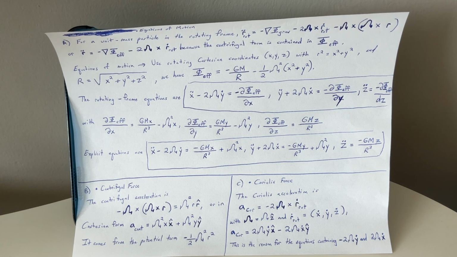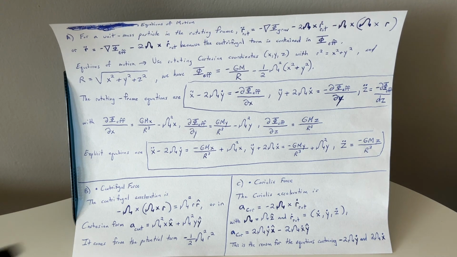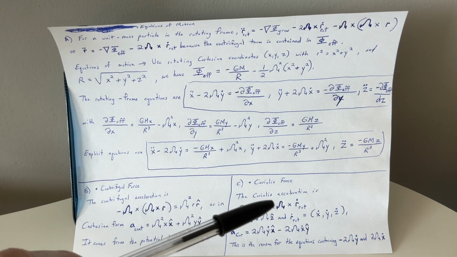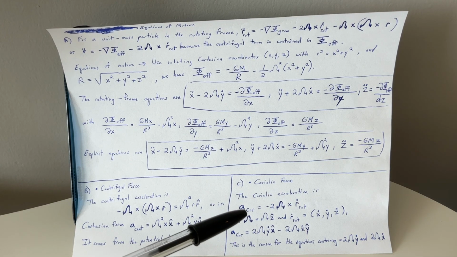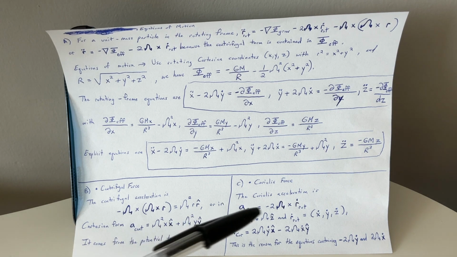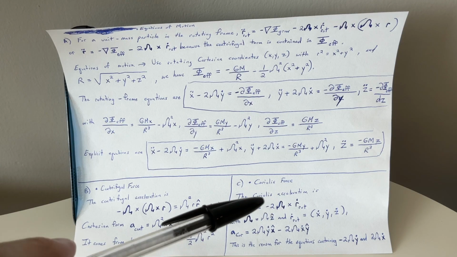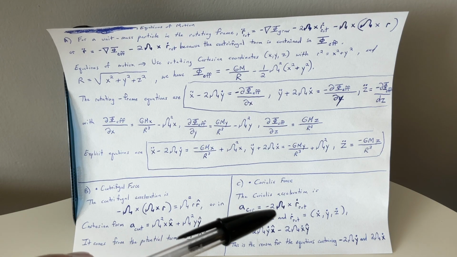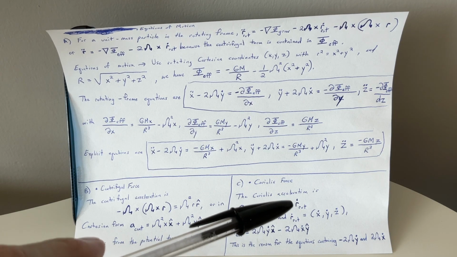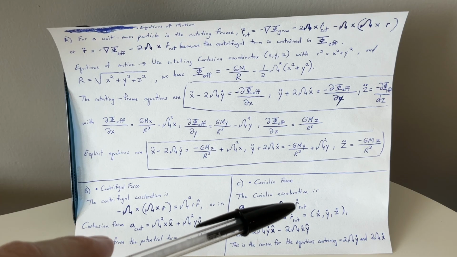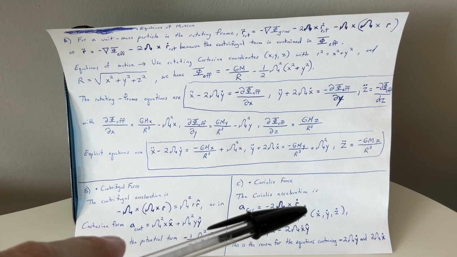For part C, they want us to identify the Coriolis force. So the Coriolis acceleration is a sub COR equals the cross product of negative 2 omega vector and R sub ROT dot.